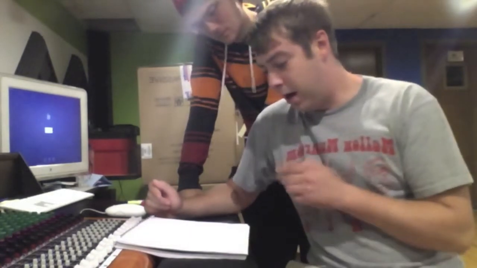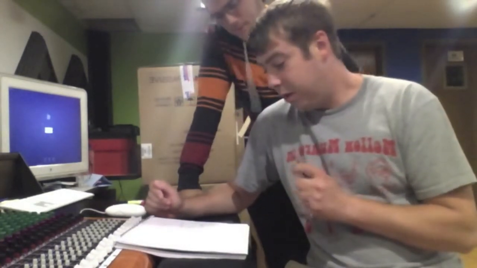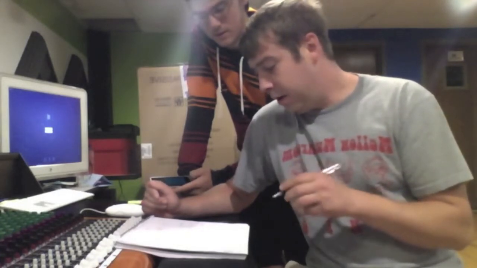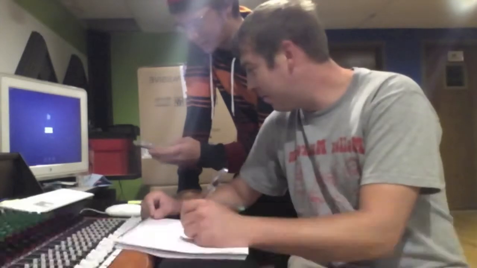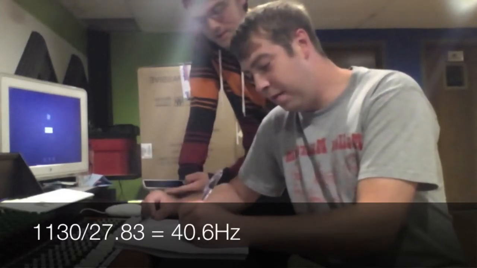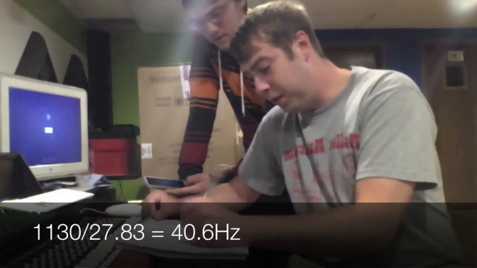Alright, so we've got our wavelength measurements converted into decimals so we can use them to calculate the frequency. So instead of using 344 meters per second, we're actually using 1130 feet per second. So in order to calculate the frequency for the first standing wave, we have 1130 divided by 27.83, which equals 40.6. All right, so we have a frequency of 40.6 hertz.